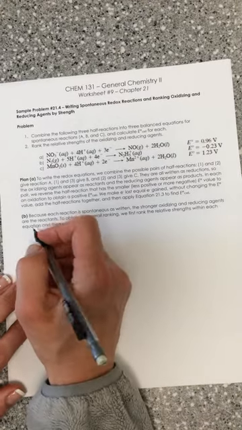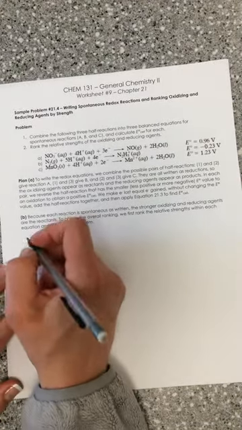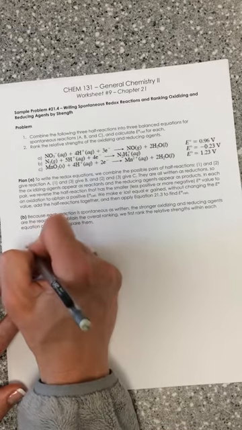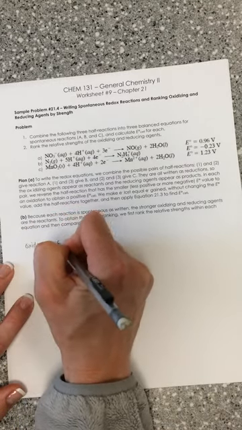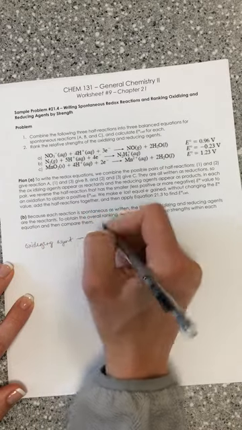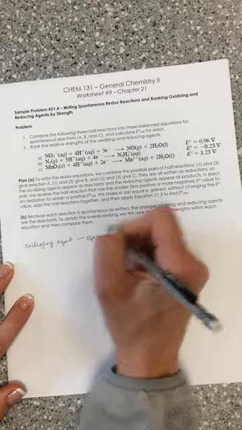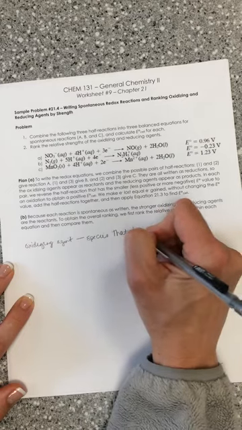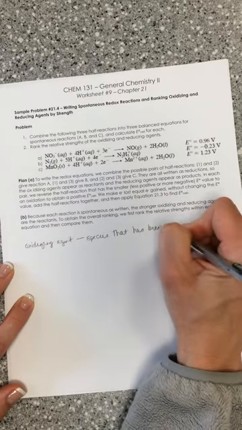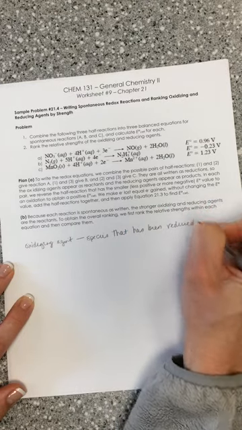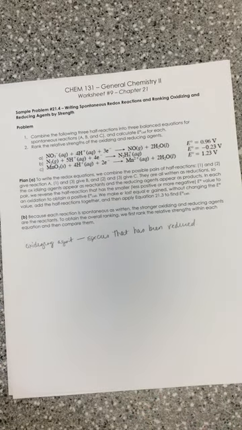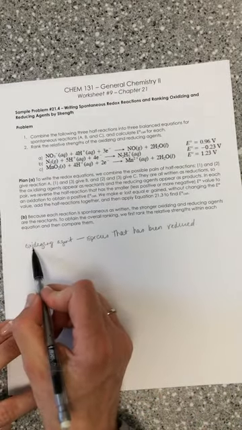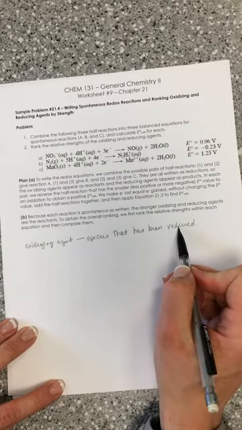So before we answer the problem, let's make sure we understand what an oxidizing agent and a reducing agent are. So an oxidizing agent is a species that has been reduced. And this terminology is important to understand because you'll see it used kind of interchangeably. So if we want to talk about oxidizing agents, that's somebody who's been reduced.